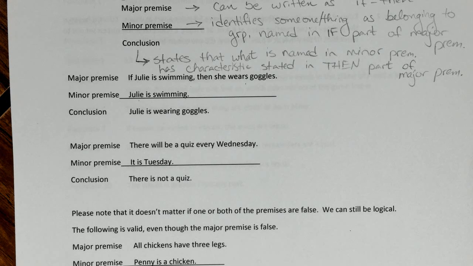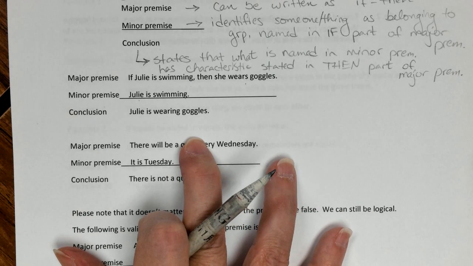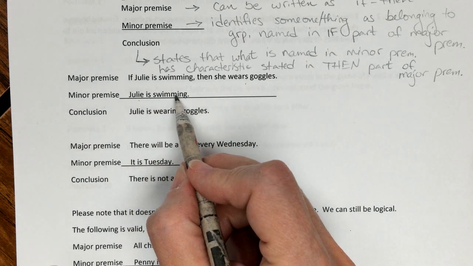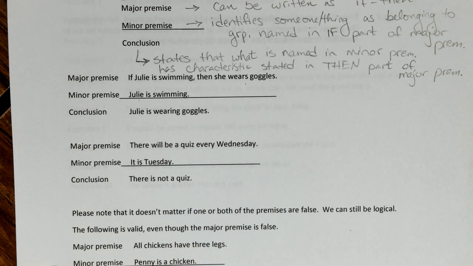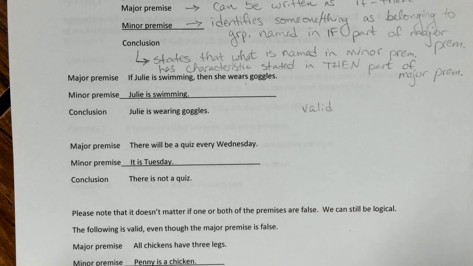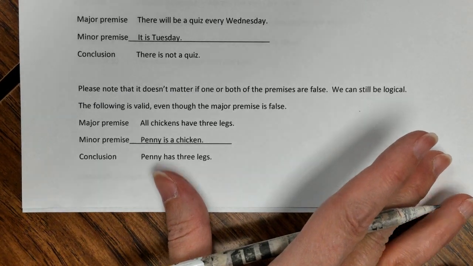If the minor premise doesn't match the if part, we cannot reach any conclusion at all, because we're not given any other statements. It's just this one if-then statement. But this is a valid argument or a valid syllogism because the minor premise matches the if part of the major premise. All right? I'm just going to write valid beside there. You can write other notes to yourself. I'm going to go ahead and look at this other example.